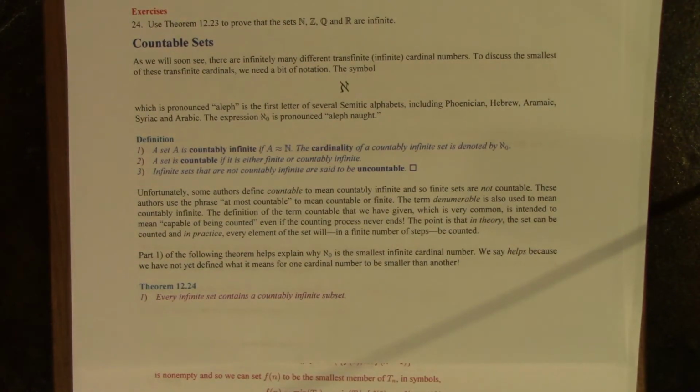Unfortunately, some authors define countable to mean countably infinite. So finite sets are not countable. That seems a little odd if you think about the intuitive meaning of the word countable, but that's the way it is. And authors who use this sense of the word countable will say at most countable to indicate either countable or finite.